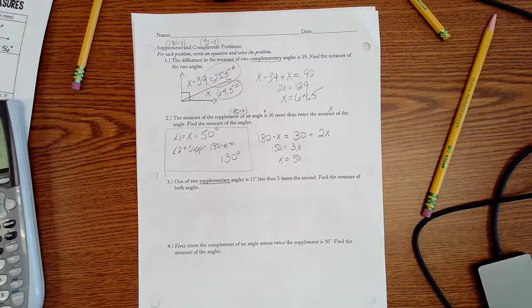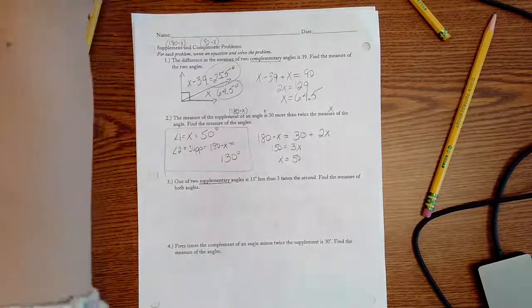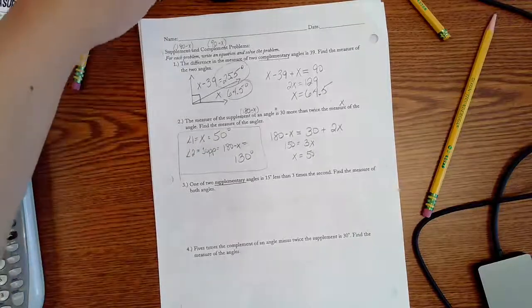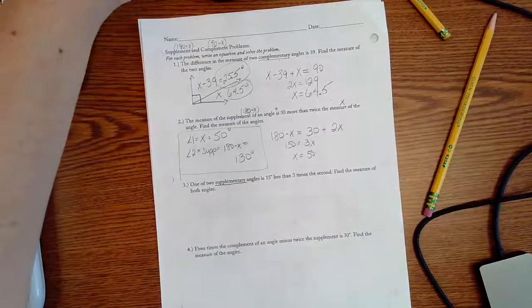Hi, so I started doing this worksheet for you, and then all of a sudden it stopped recording, and I don't know what happened. So I'm going to discuss through the top few problems as I continue this.